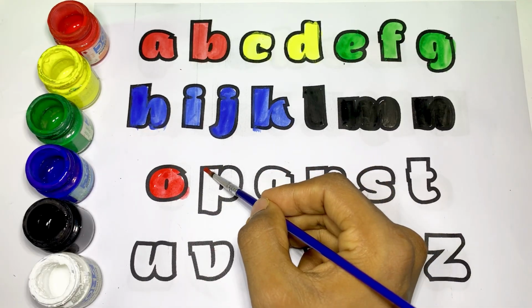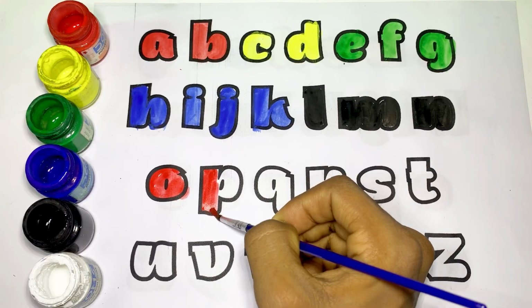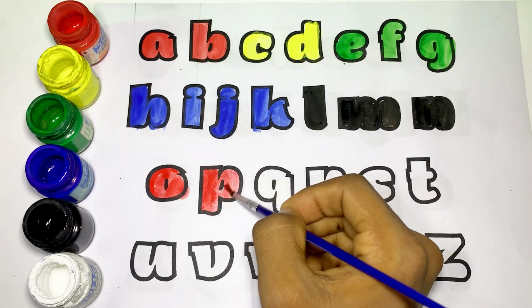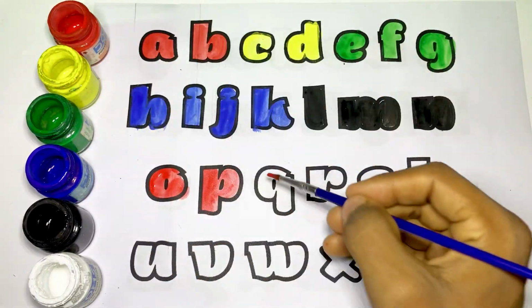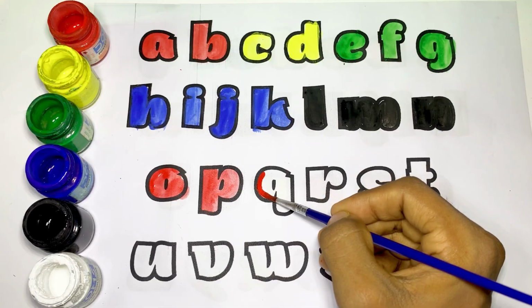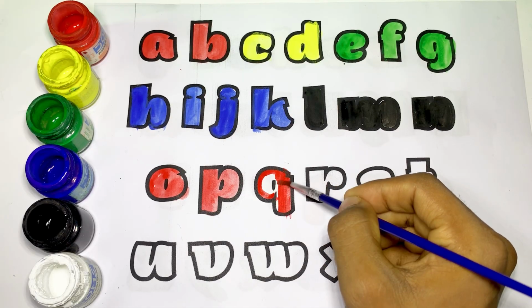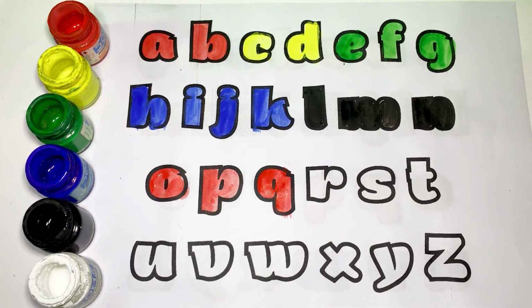P. P for parrot. P for penguin. The alphabets of P. Kids, again use red color and draw Q. Q for queen. Q for quill. The alphabets of Q.